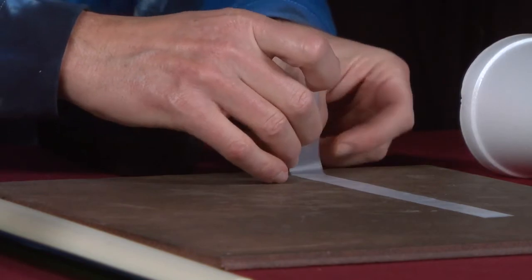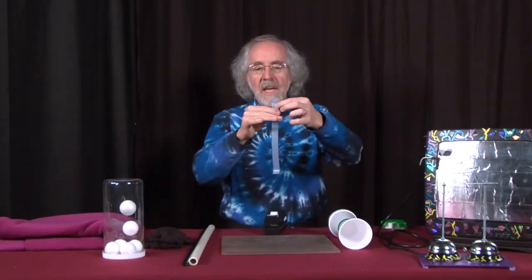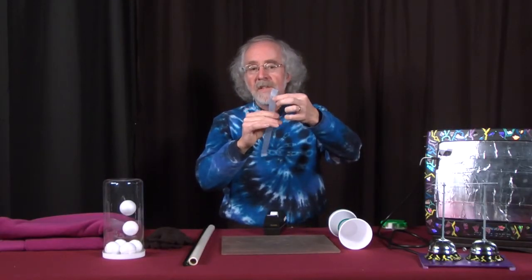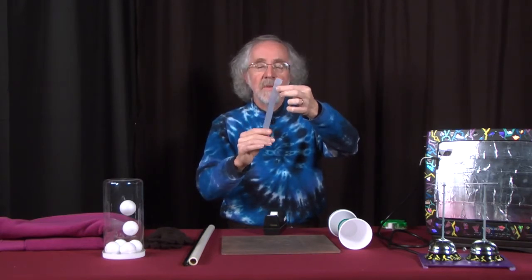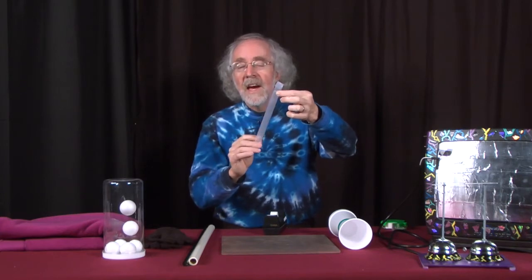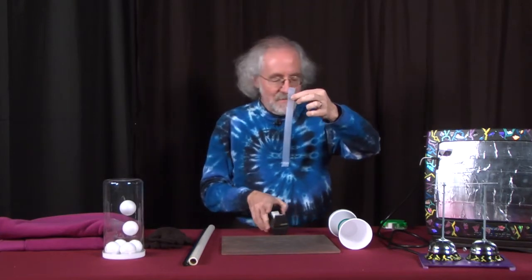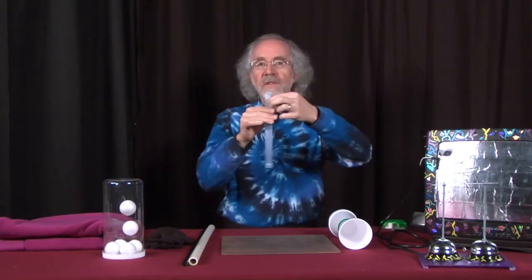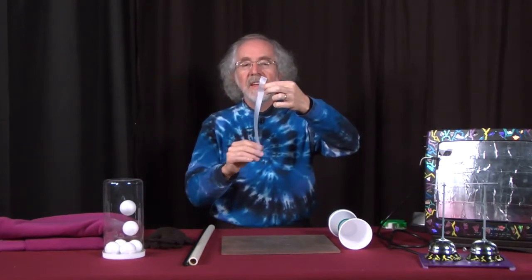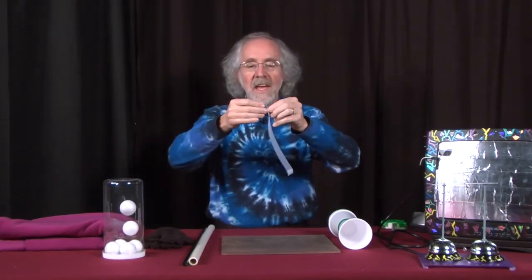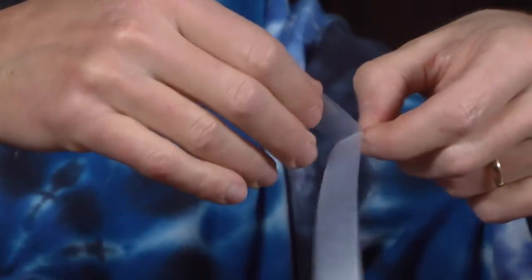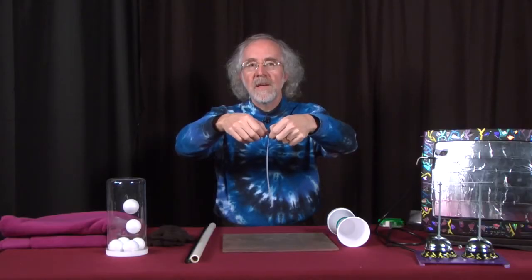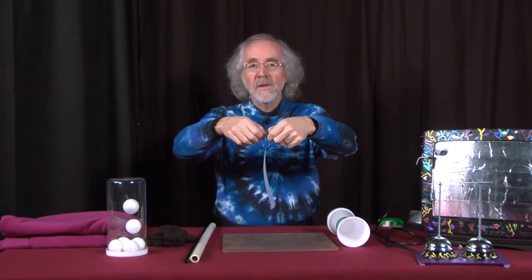Okay, now I'm going to take these two pieces of tape, and they're both positively charged, and I'm going to touch them to remove the charges. And I can remove the charges because I'm a conductor and I'm connected to ground. And so charges flow through me to the earth. Now I'm going to take these two pieces of tape and I'm going to pull them apart. And when I pull them apart, there's going to be charging that happens.